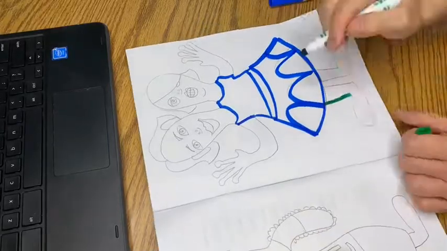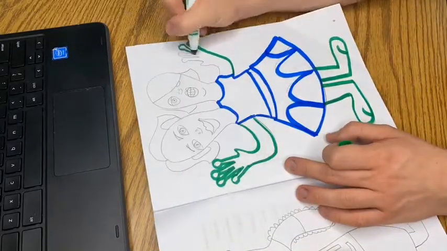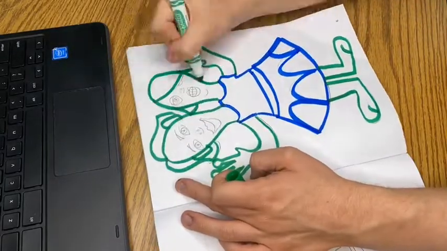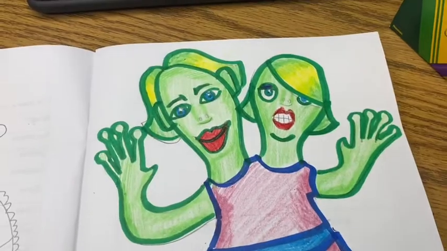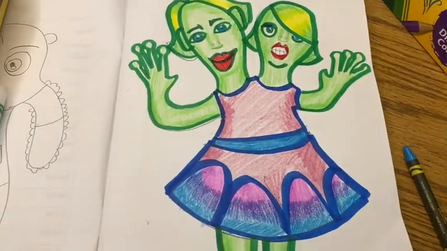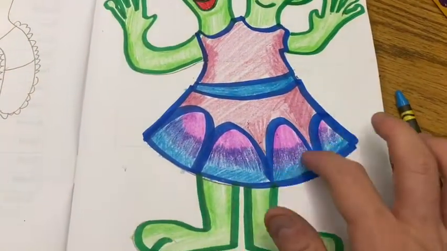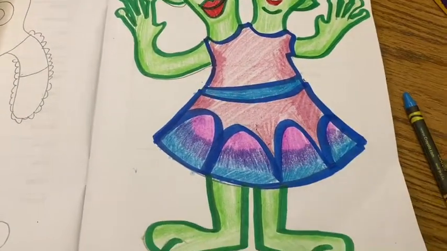Coloring is going to be important today. I'm using my markers to outline, and then I'm going to be using both colored pencil and crayons to get those color variations, those gradients. Okay, guys, before we start, I want you to check out what I created. So here's your goal today. I want you to try out those ombres, those gradients of colors.